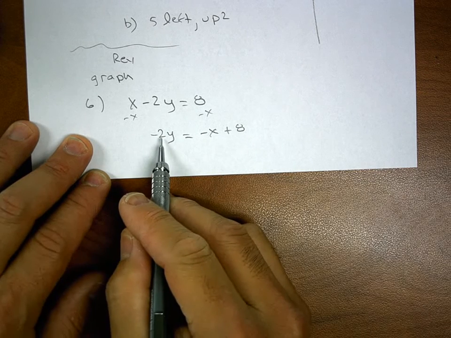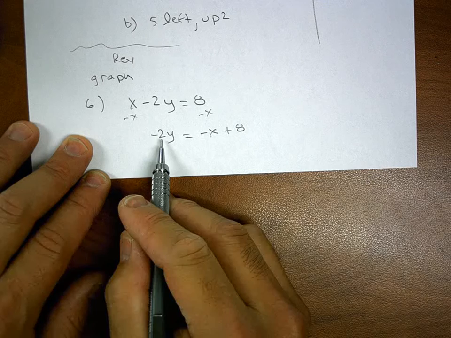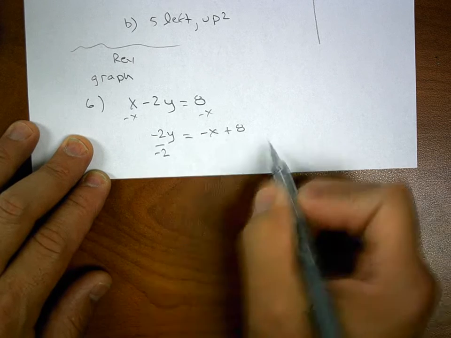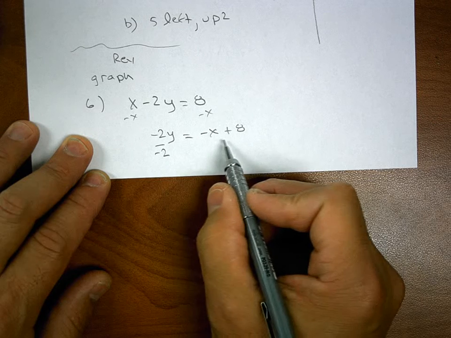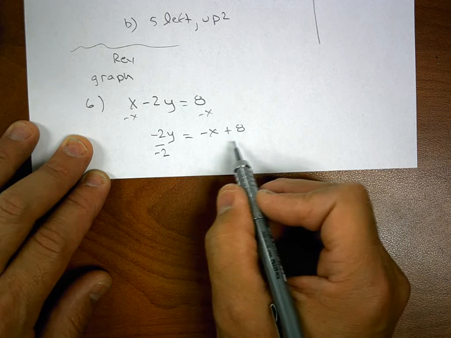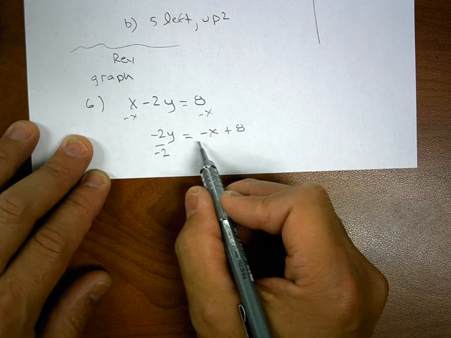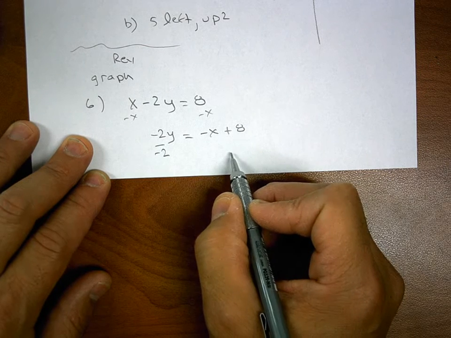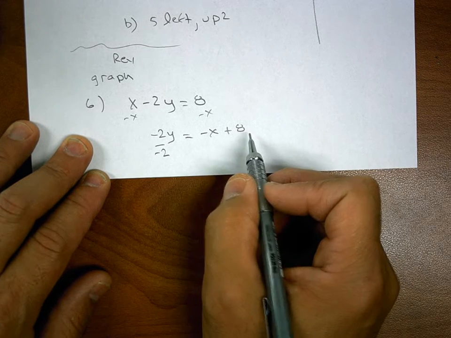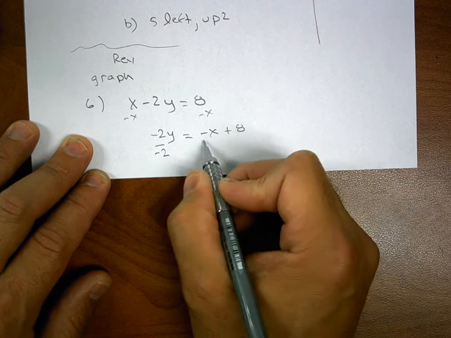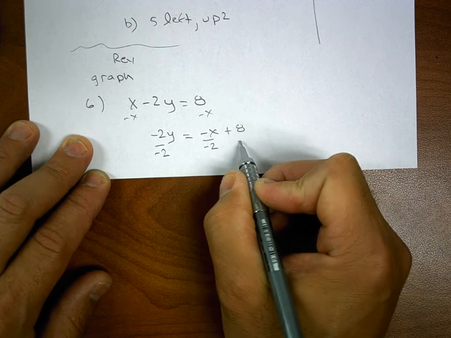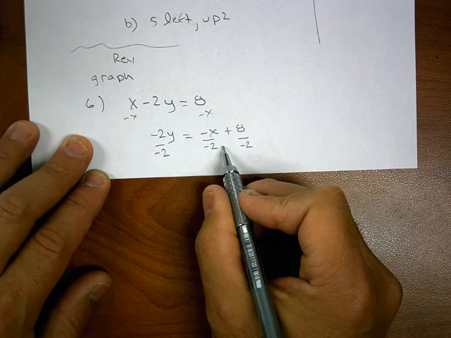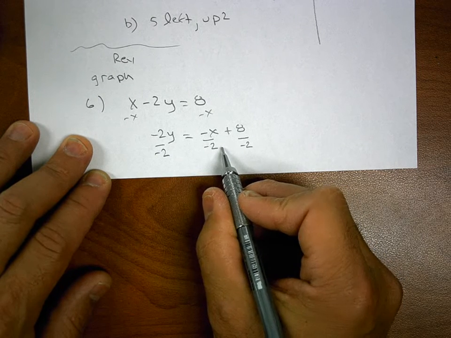How do we get rid of the negative 2? Divide. So I divide by negative 2 on this side, and whatever I do to this side, I've got to do to the other side. I've got to divide the entire side by negative 2. The entire side. So I make sure I divide everything by negative 2. And also the 8 divided by negative 2. Okay? So now let's rewrite what we have.